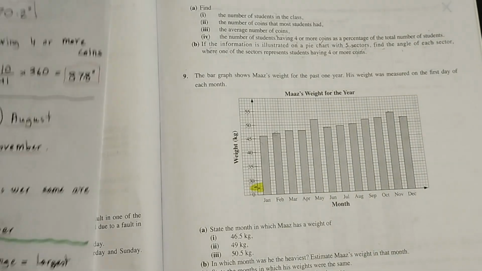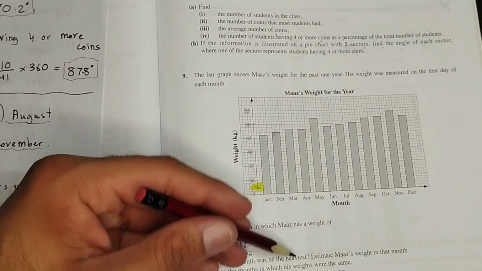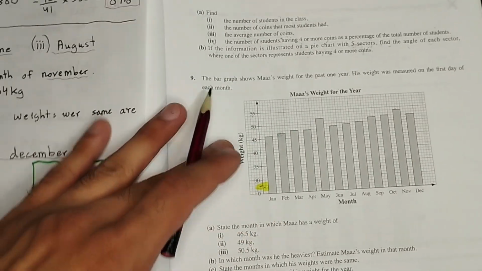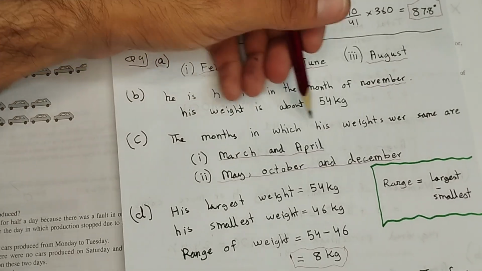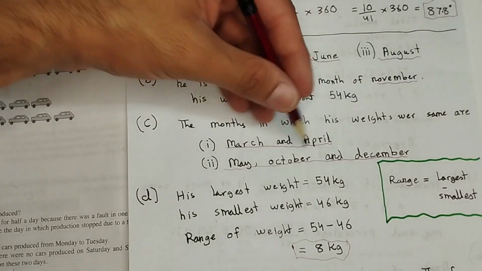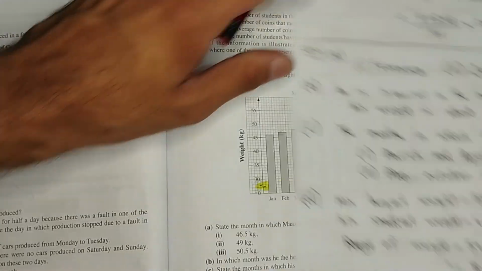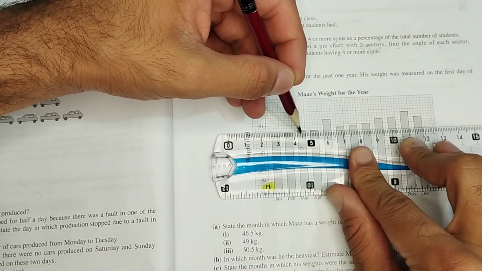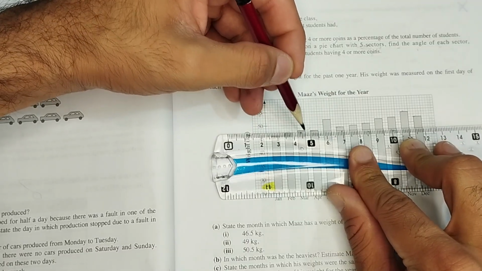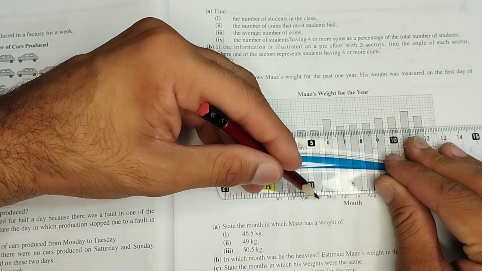Okay, then state the month in which his weight were the same. Okay, so first of all, we have two options here, right? The months in which his weights were the same are March and April, and May, October and December. As you can see, I can show you using a ruler that March and April are exactly on the same level. That's why they're exactly the same. His mass was exactly the same in March and April, right?